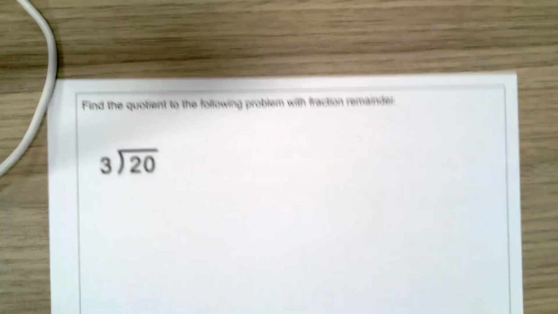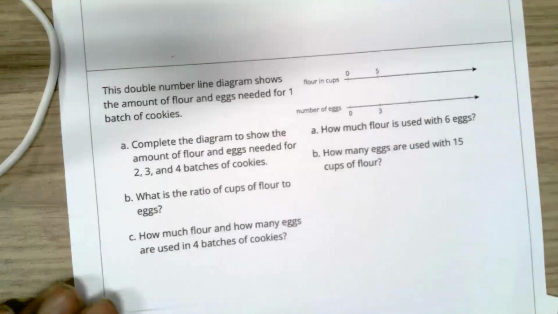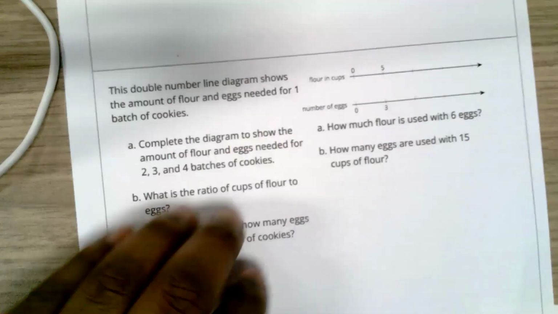Go ahead and pause, rewind if you need to. Now you have to do these on your own. I'm looking forward to seeing if you do.